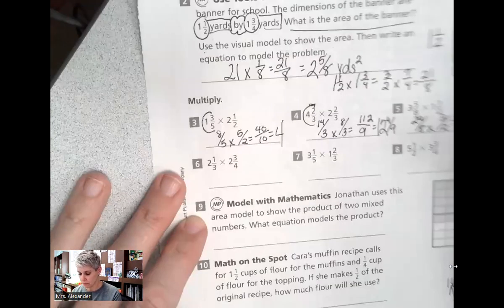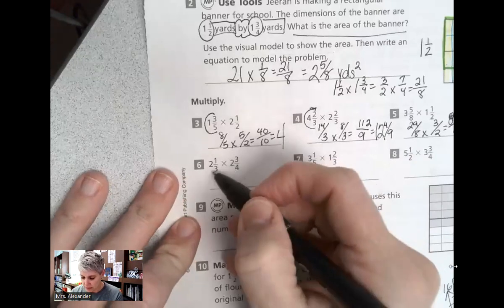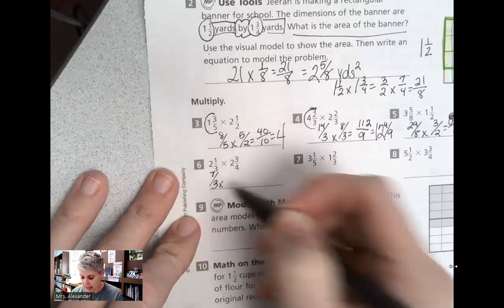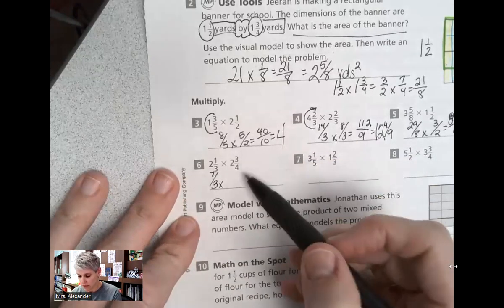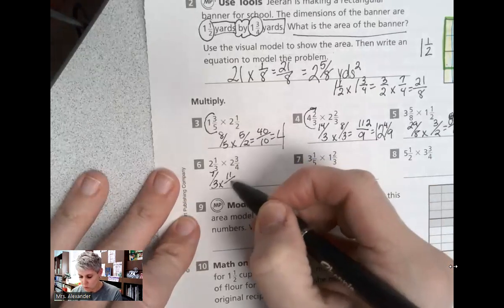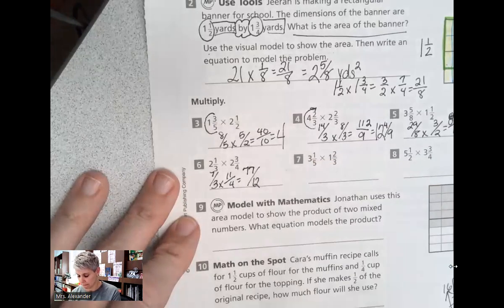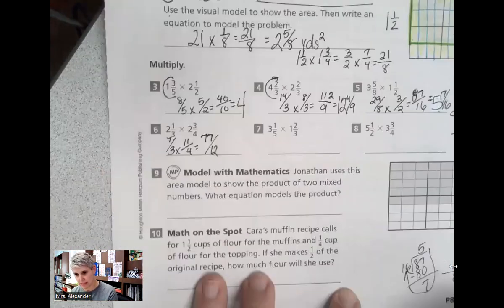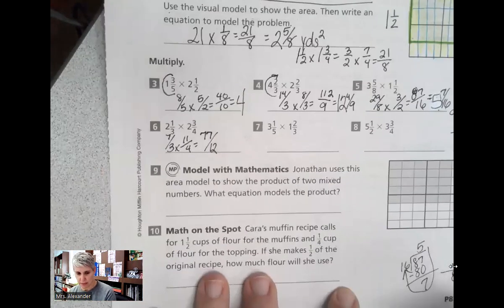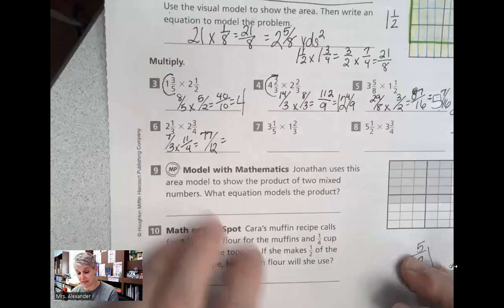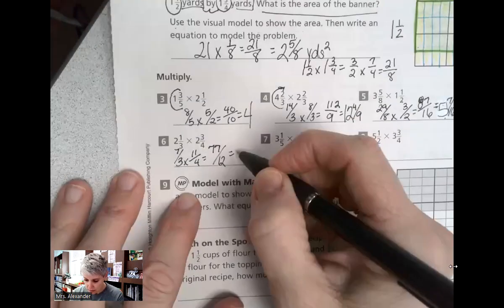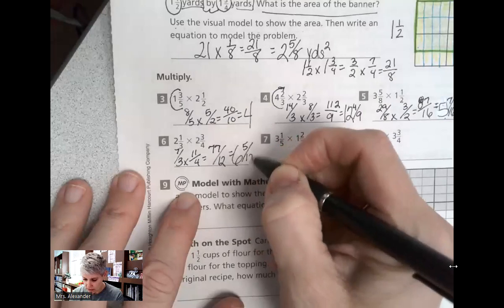Sorry. 2 1/3, 7/3 times 2 3/4, 11/4 equals 77/12. 12 into 77. 12 times 5 is 60. 12 times 6 would be 72. 6 5/12.